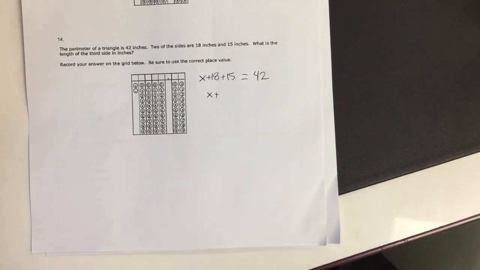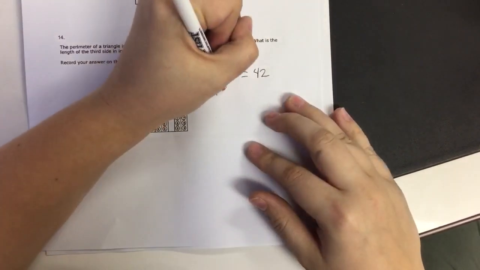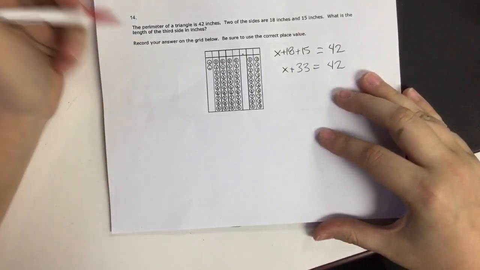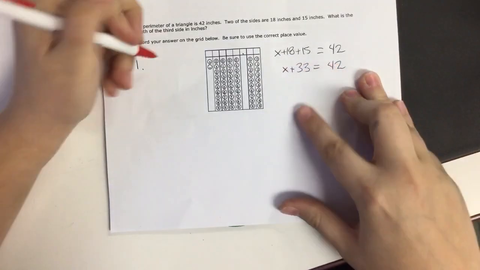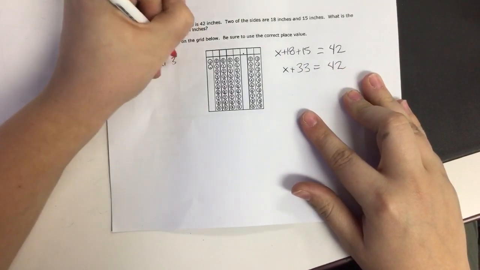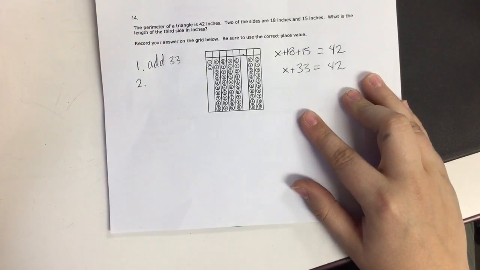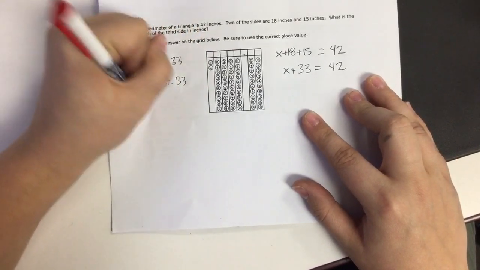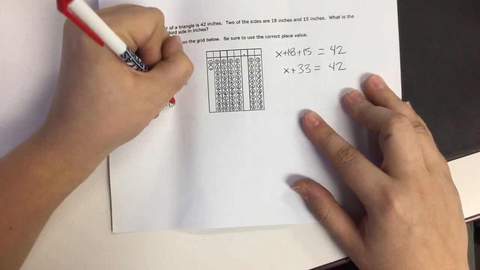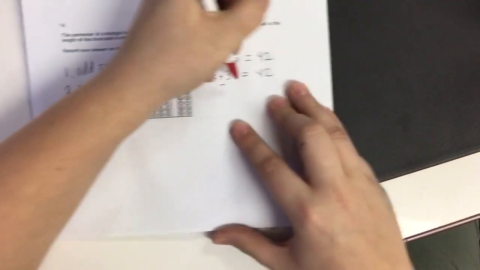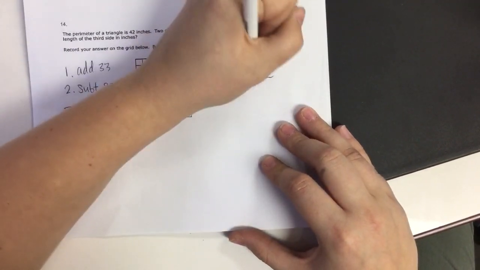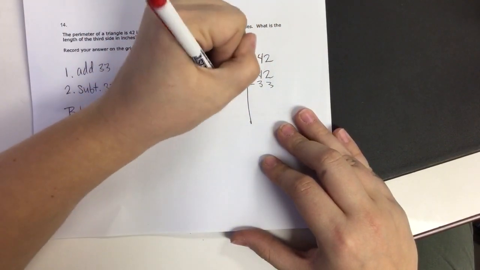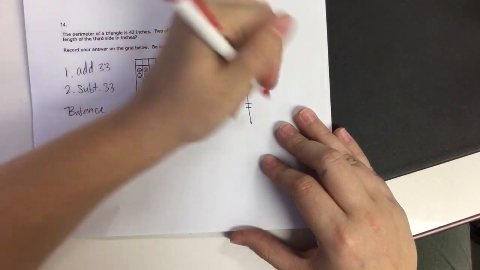So instead, you guessed it, we got x plus 33 is equal to 42. Now if we do our 1-2s, first, the original says we're going to add 33. The opposite of adding 33 is subtracting 33. So now I'm going to keep the balance by doing the opposite to both sides. So minus 33, minus 33. Also draw your line. You end up with x is equal to 9.